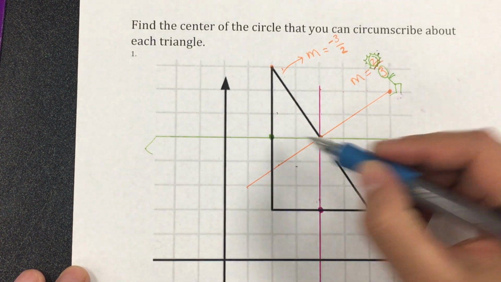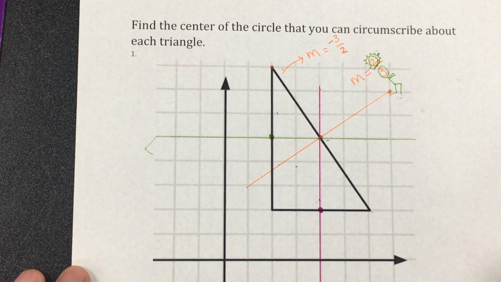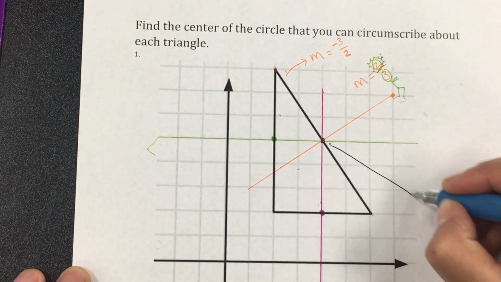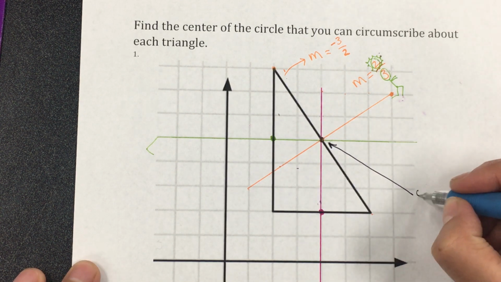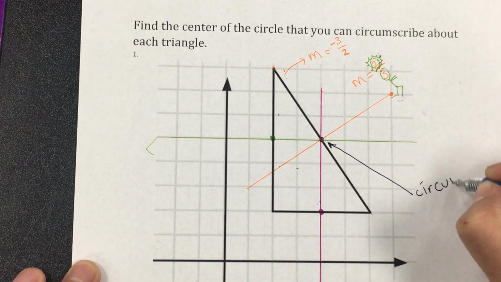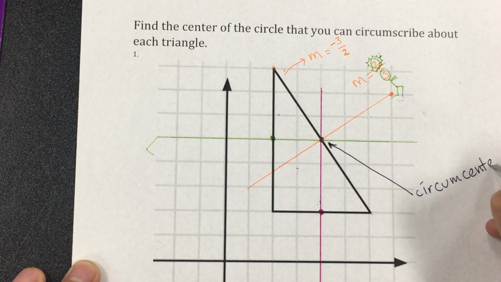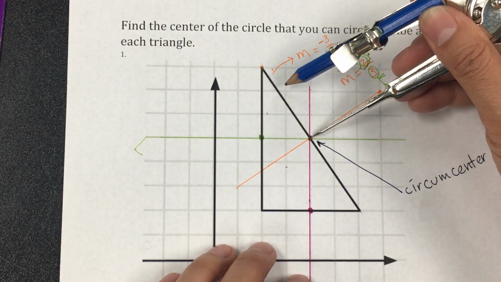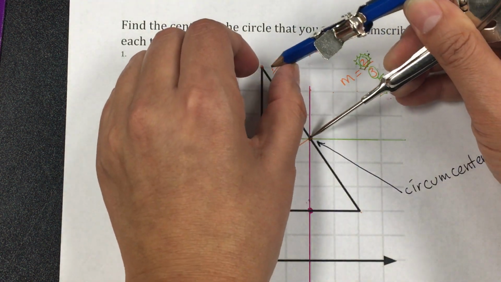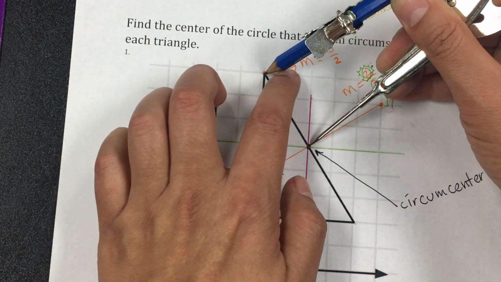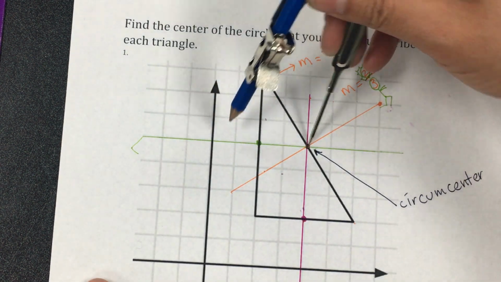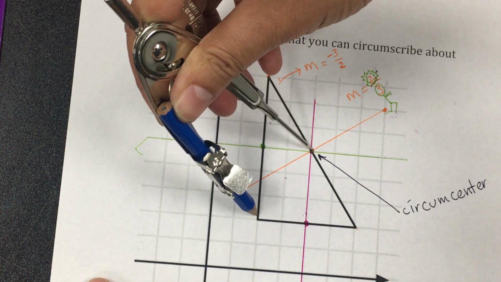Okay, so what does that mean? Now that we found all three perpendicular bisectors, we notice that they all meet in there. That is my circumcenter. And the circumcenter is going to be equidistant from all vertices. Notice how if I go from here to that vertex, it's only a vertex.